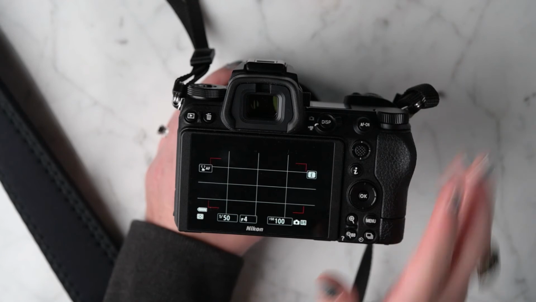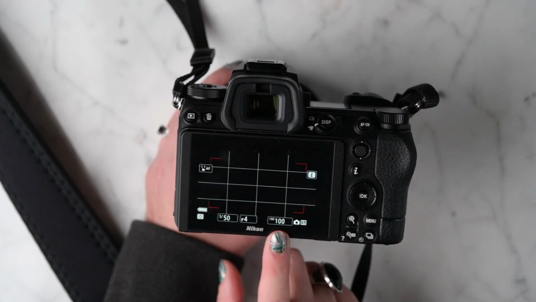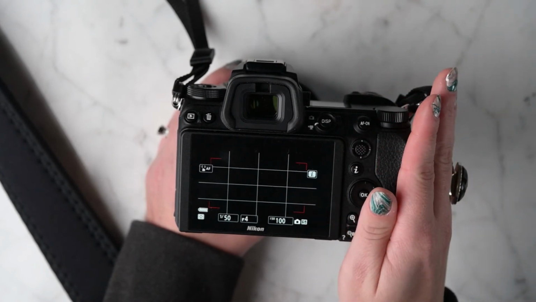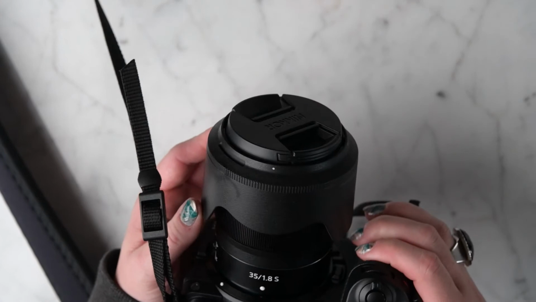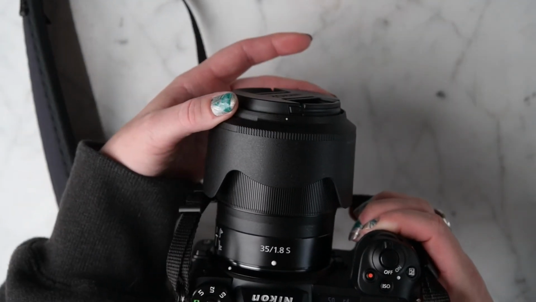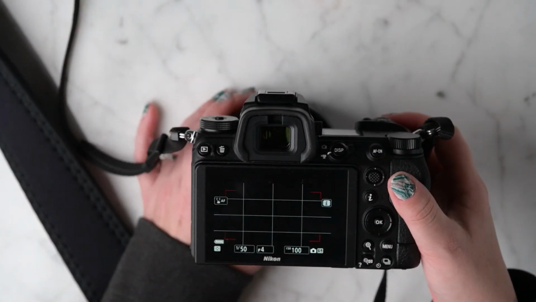Now, if you're outside and you want to shoot with a wider aperture and you want to shoot with a low ISO, that's when you want to invest in, and if you're going to do video, I suggest you do it anyway, getting a variable neutral density filter, and you just turn it as you go along and it'll get darker depending on how many stops of a neutral density filter that you've gotten.